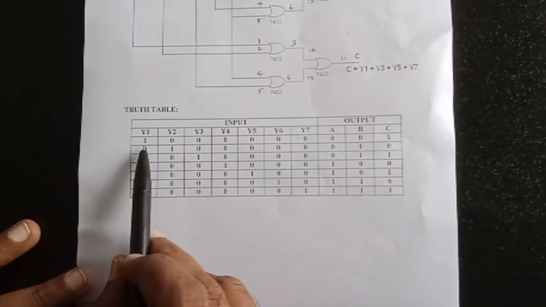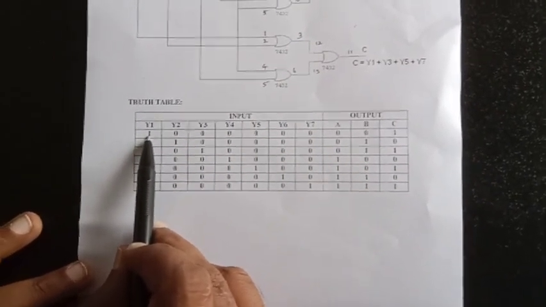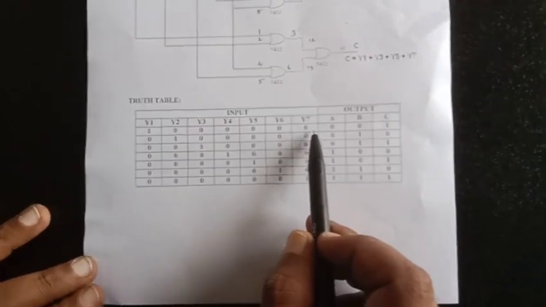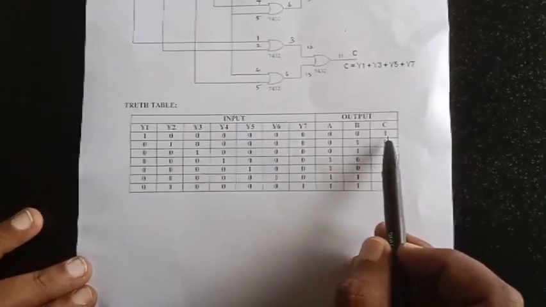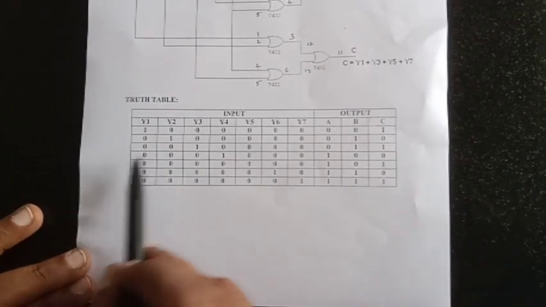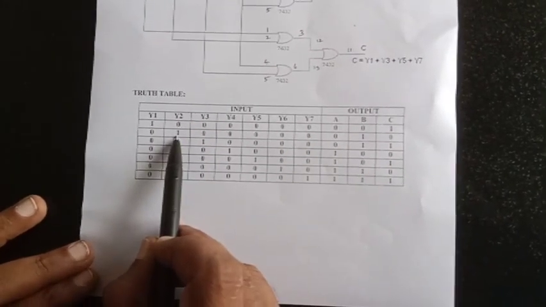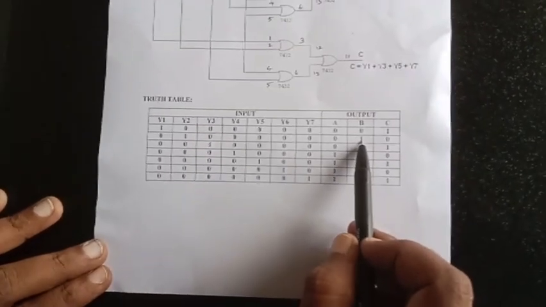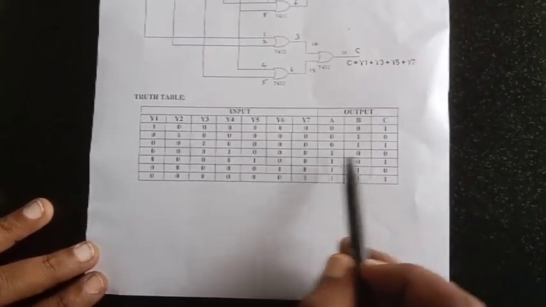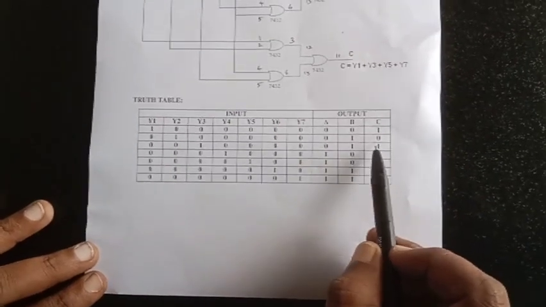If you give the input y1 as 1 and the remaining values are 0, we get the output in the third bit, that is C. C is equal to 1. If y2 is equal to 1 and the remaining values are 0, the output comes from B. If y3 is equal to 1 and the remaining values are 0, the output is 0, 1, 1, that is 3.